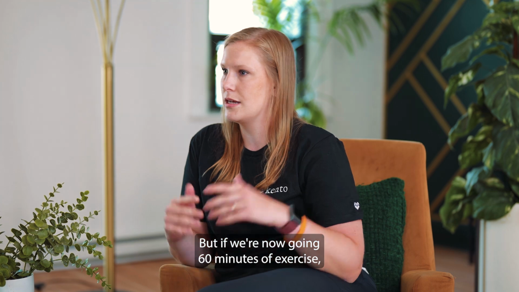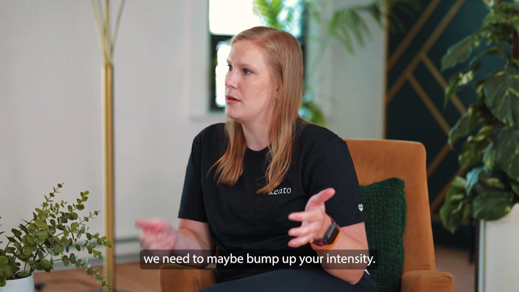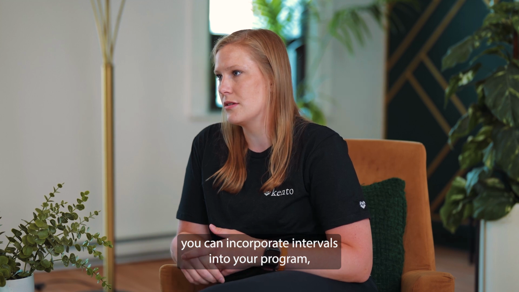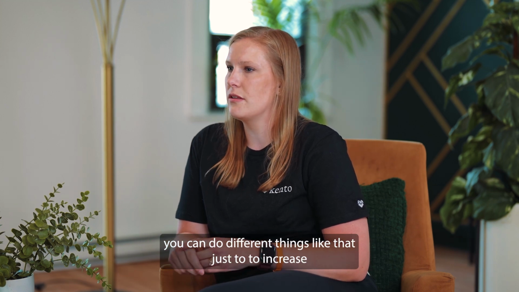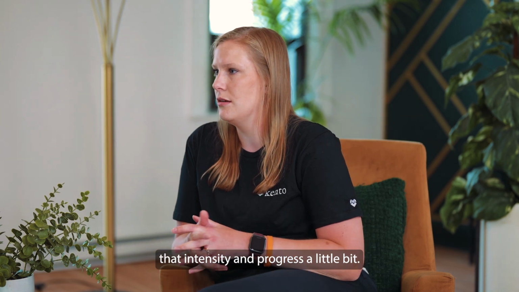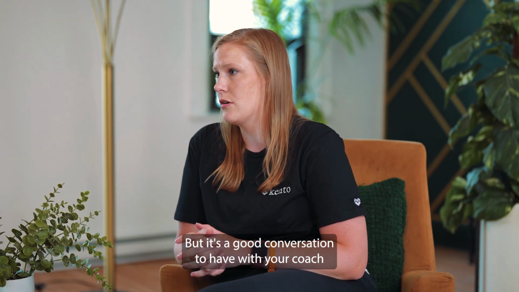But if we're now doing 60 minutes of exercise, we need to maybe bump up your intensity. So you can go faster, you can incorporate intervals into your program. You can do different things like that just to increase that intensity and progress a little bit. But it's a good conversation to have with your coach if you're not sure what those next steps would be.